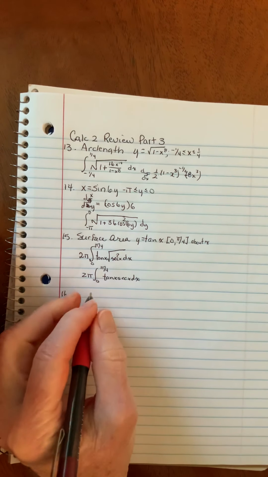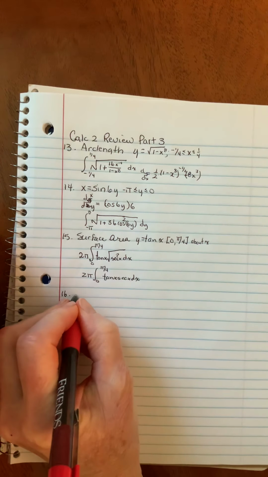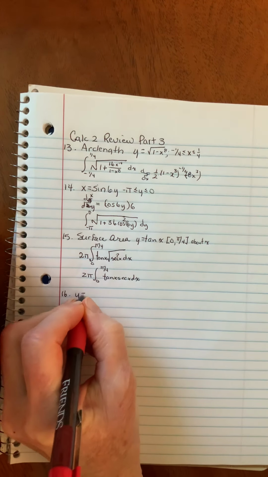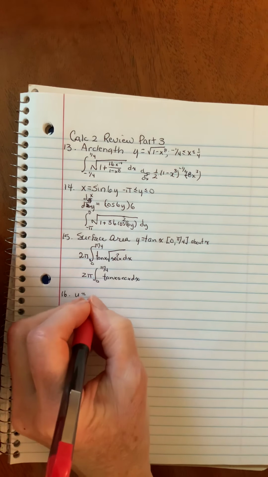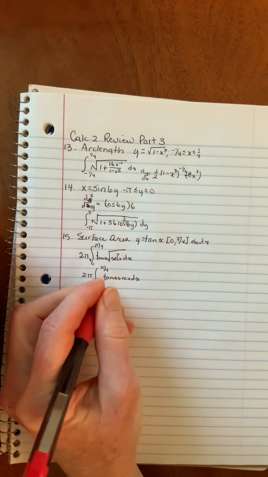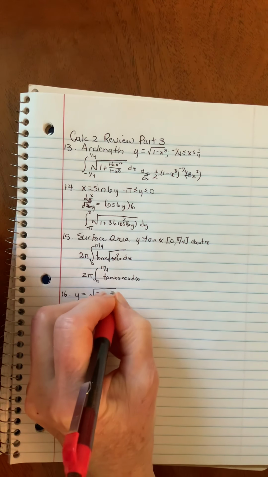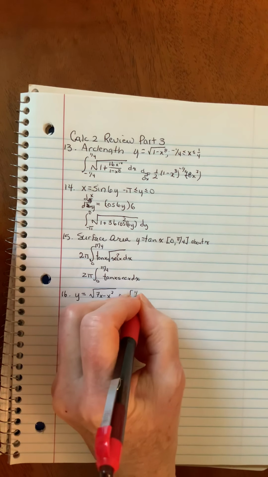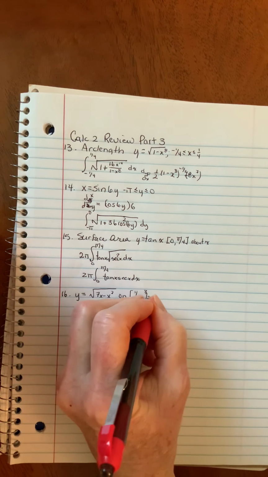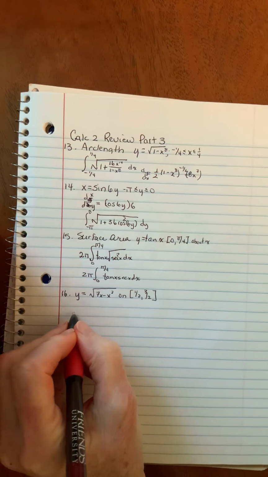So anyway, okay, number 16. Find the area of the surface. So here's another one with surface area. I've got y equals the square root of 7x minus x squared, and I've got to go from 1/2 to 3/2. So same idea. We've got to go 2 pi.